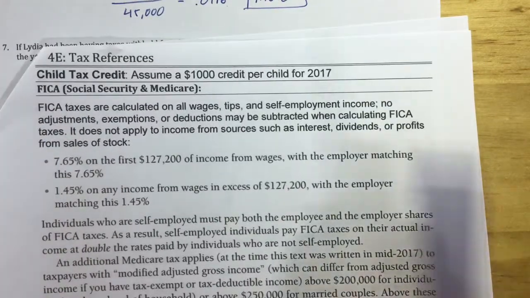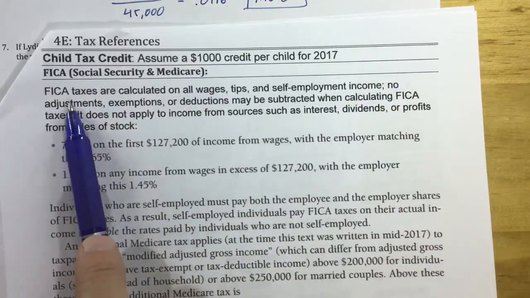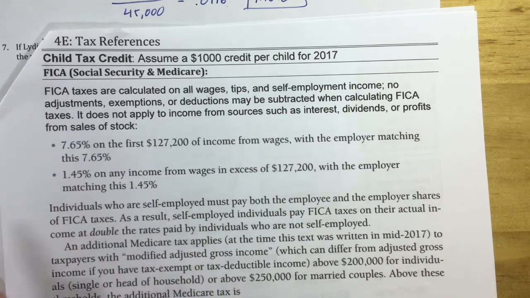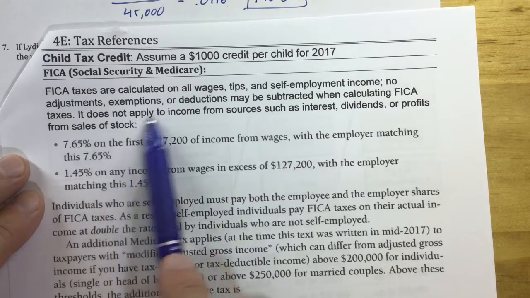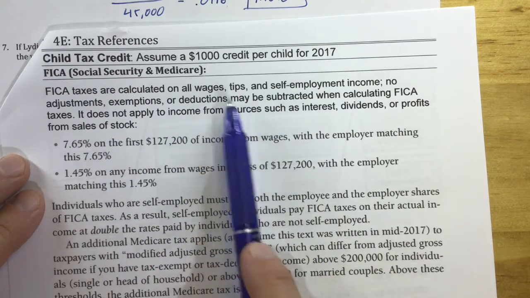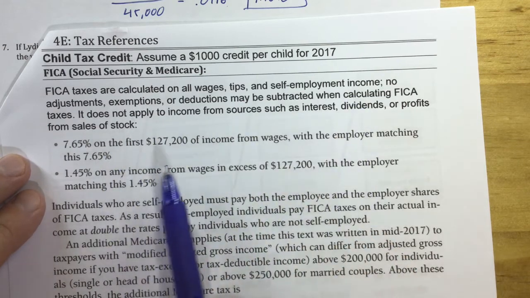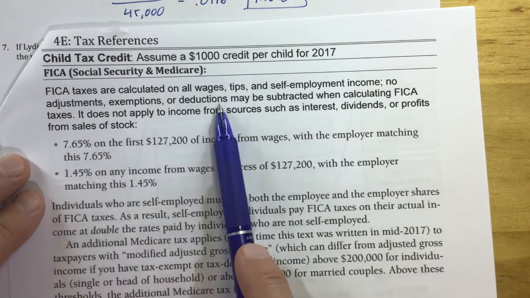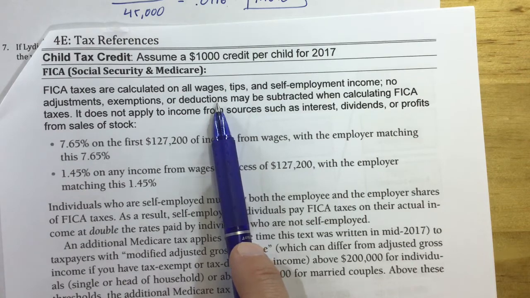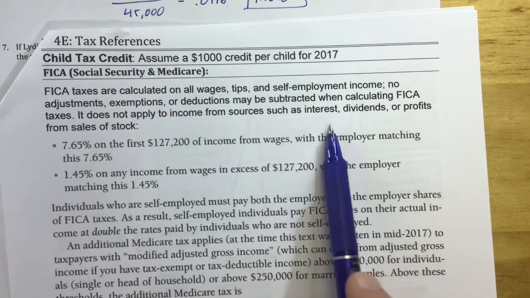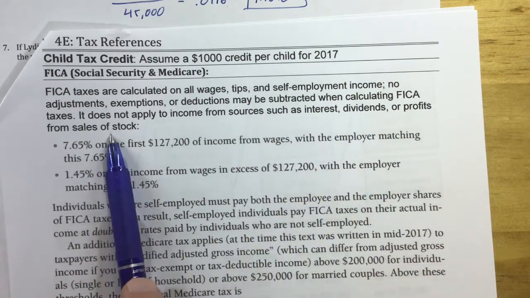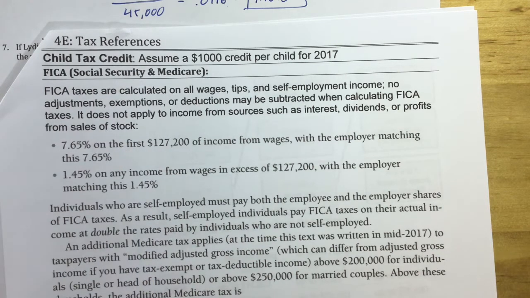All right, looking at the second page we have here, there's information on FICA that we could read about, but the main thing here is, well, we should read the top part. It's on wages, tips, self-employment income. You don't get to make adjustments, exemptions, deductions, all that stuff to it. You just take the actual number. It does not apply to income from sources such as interest, dividends, profits, sales of stock. So money that you make from a bank account, stocks, any of those things are not going to apply to this.